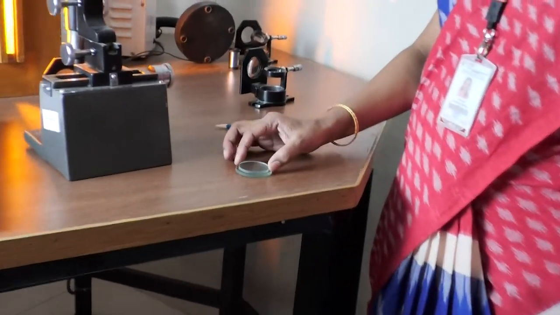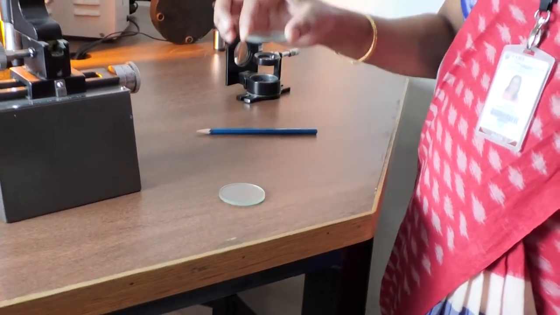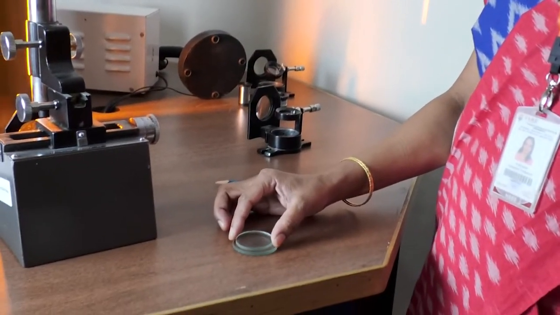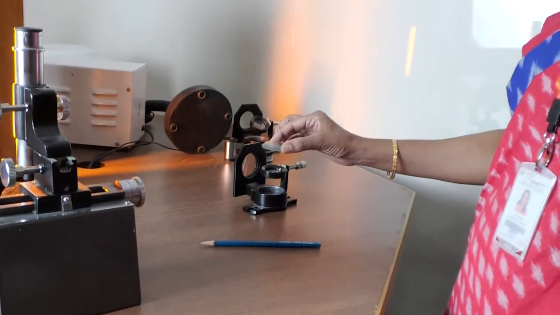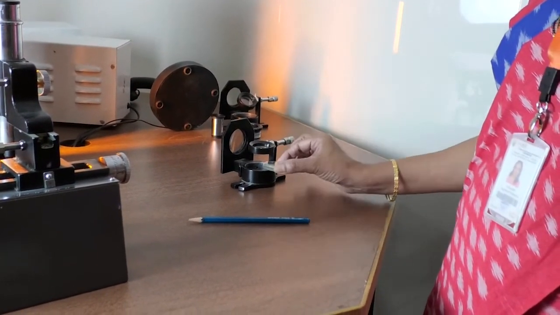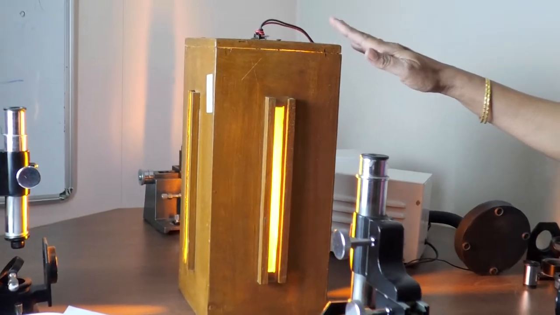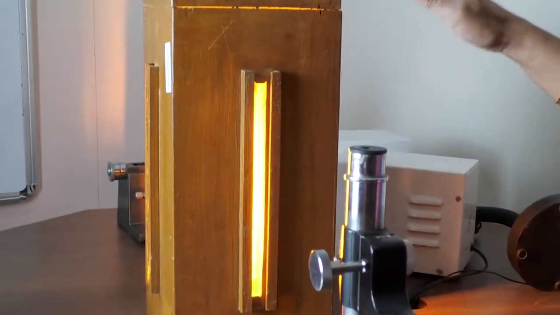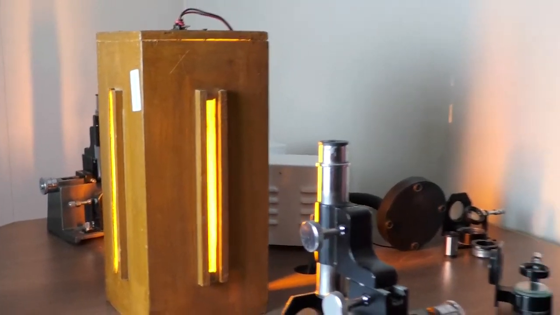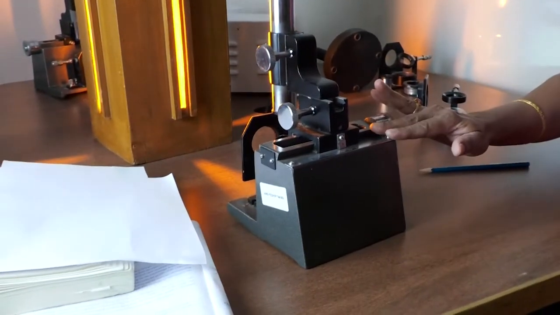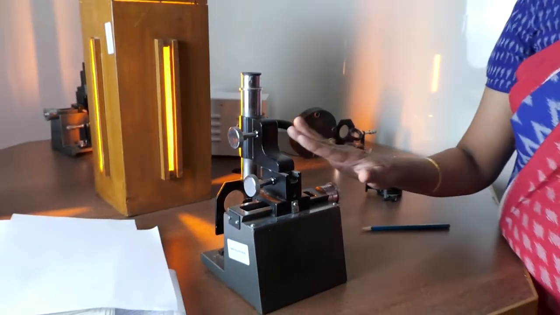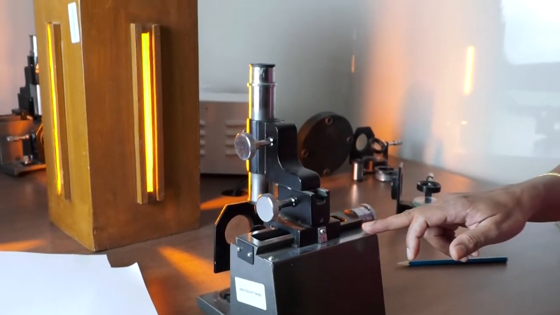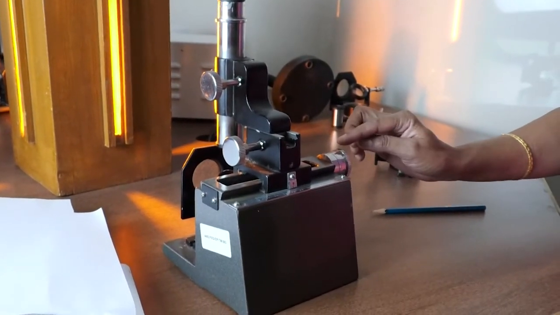So we are using a plain glass plate on which the plano-convex lens, whose radius of curvature is to be determined, is placed, and this is put on a black base. Now the next one is the sodium vapor lamp, which gives us monochromatic light of a single wavelength, around 5890 angstrom units. To view the Newton's rings, we use this travelling microscope. The travelling microscope consists of two scales: one is the main scale and the other is the circular scale.